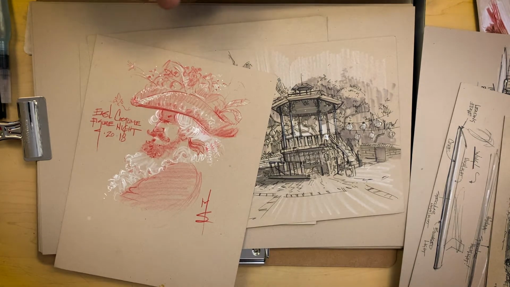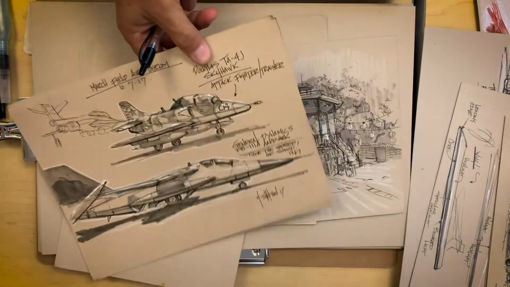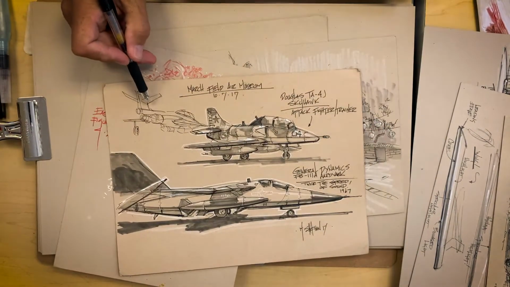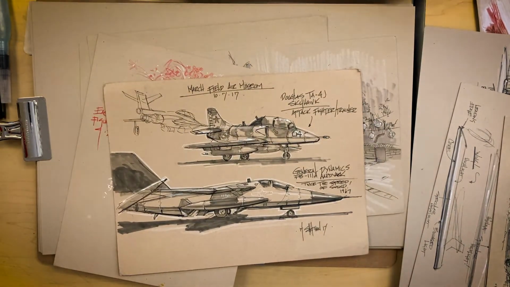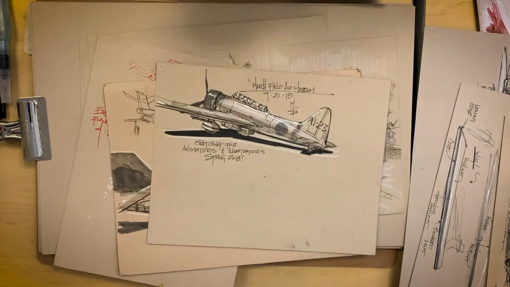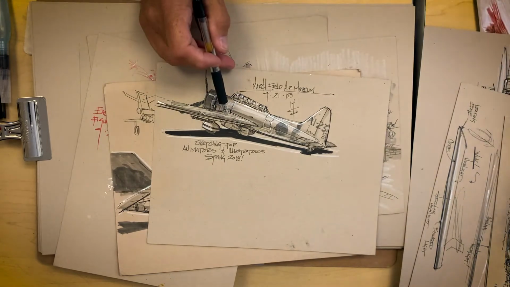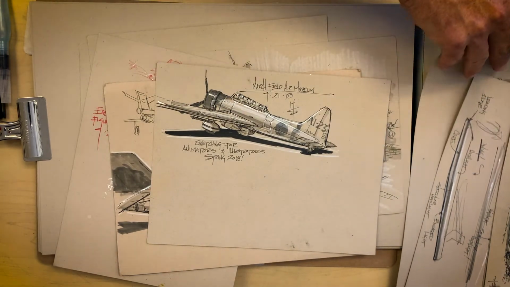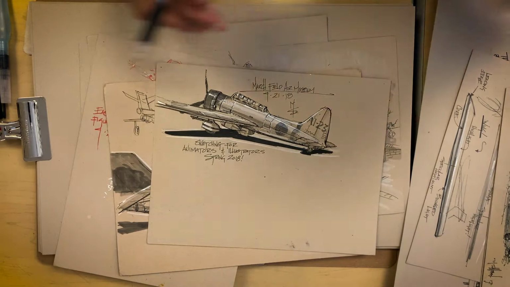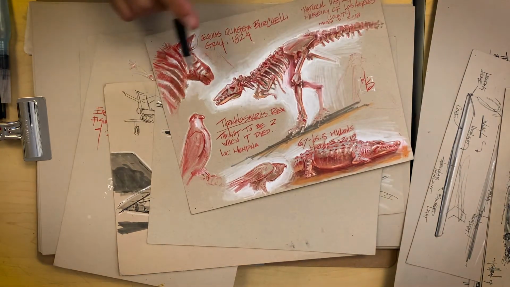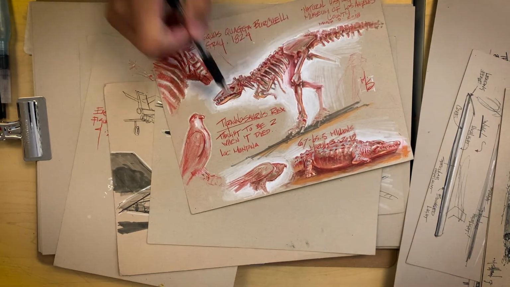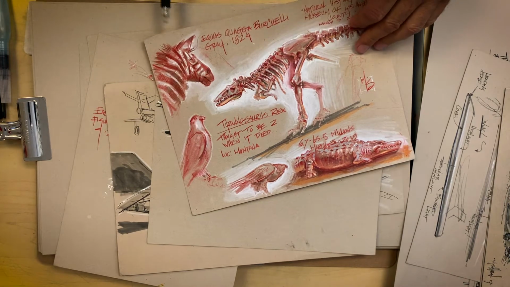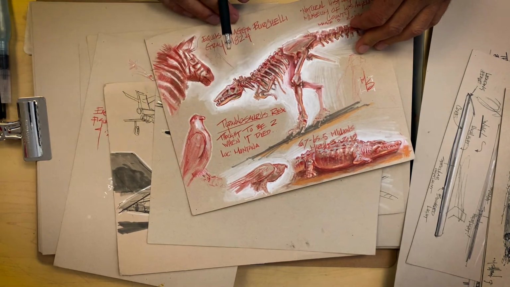Here's another one. You can see the blocking right there, and then I'll refine it. Or this one, which relies much more on marker value. This is the same thing, only Prisma. This is gouache, and obviously just popping it with the gouache.